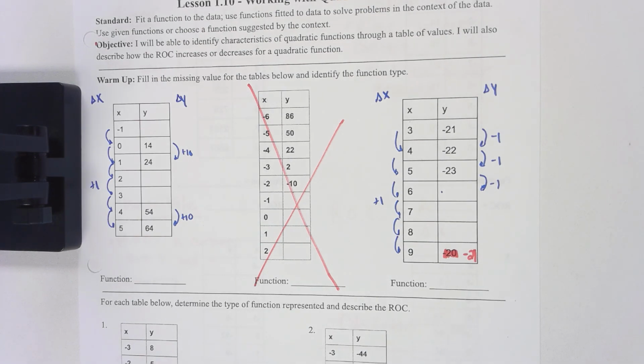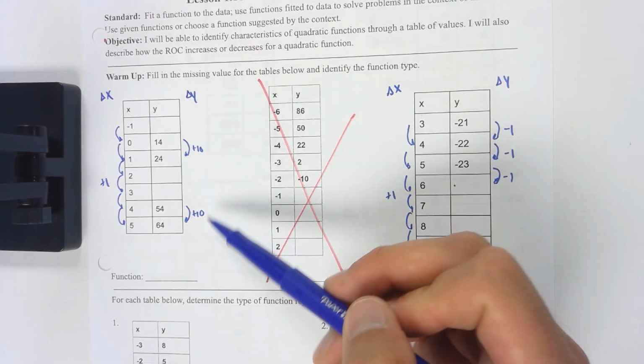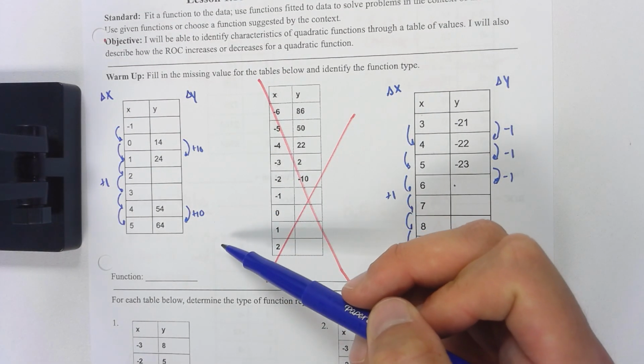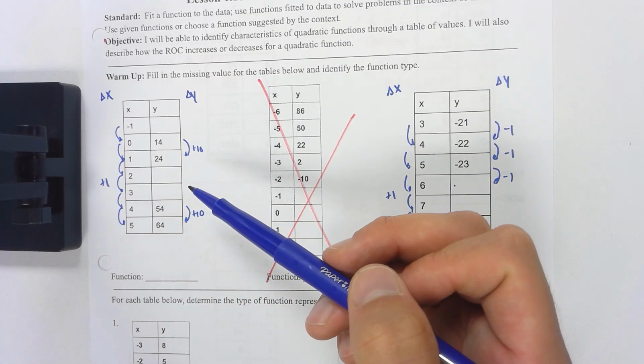So when we see a table, the starting point is always to find change in y's and change in x's, because it's that rate of change that'll give us an idea to what the function is. So on this first warm-up table, the two change in y's that we can find are both plus 10. Okay, and 10 divided by 1, that is constant. That's the same for both of those.